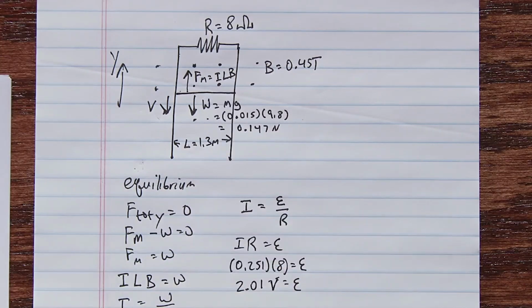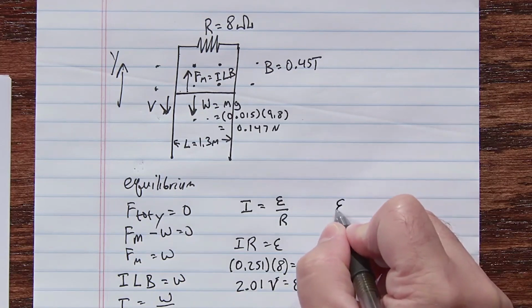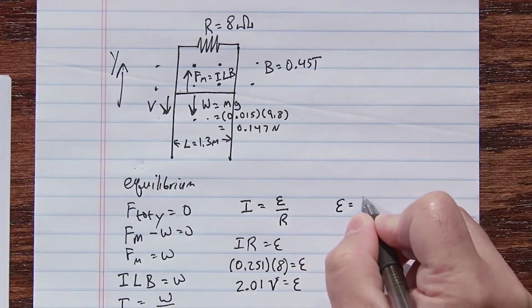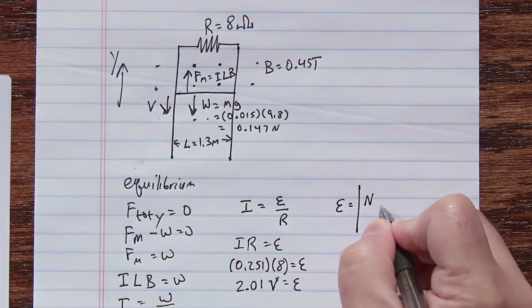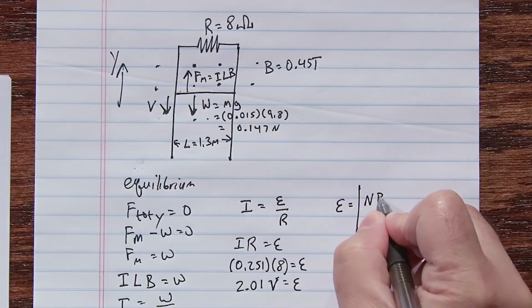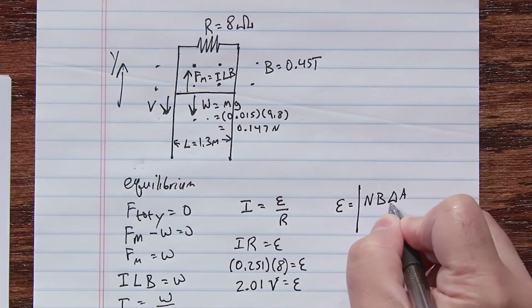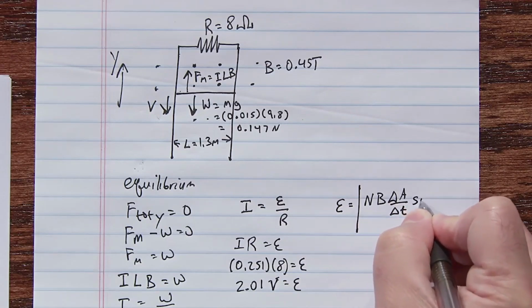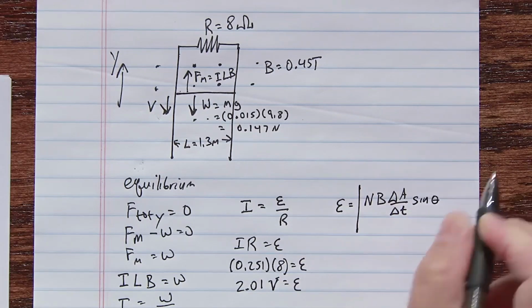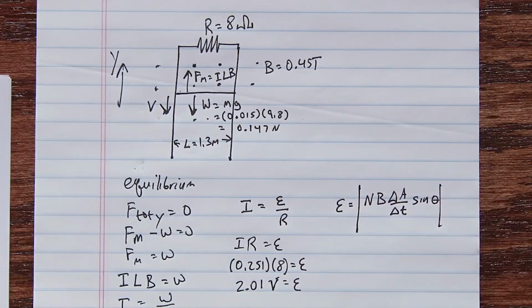So the expression for the electromotive force that we use here would be that the electromotive force is equal to the absolute value of the N times B times the change in the area of the loop over the change in time times the sine of the angle between the magnetic field and the face of the loop.